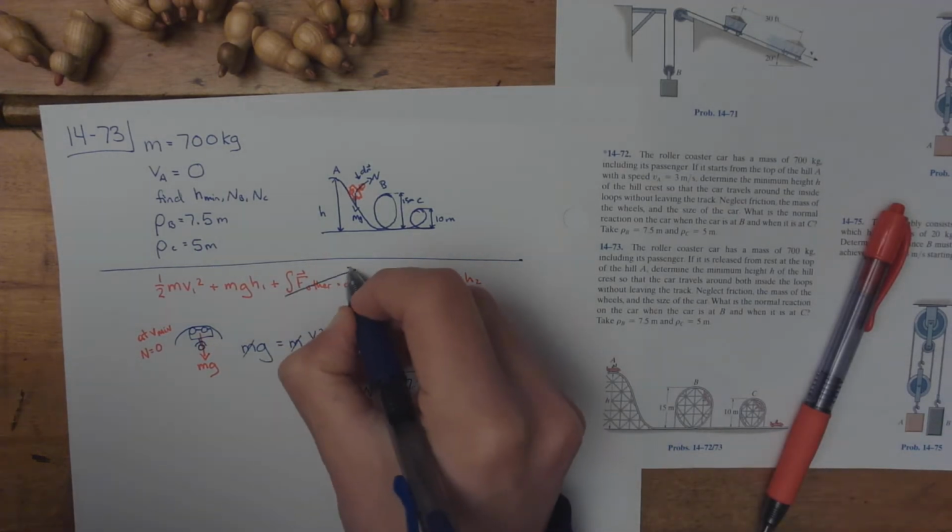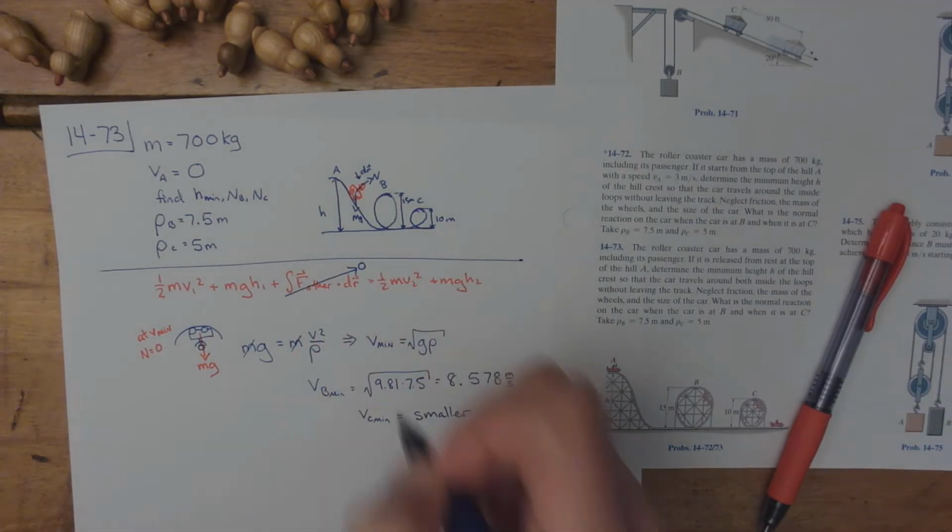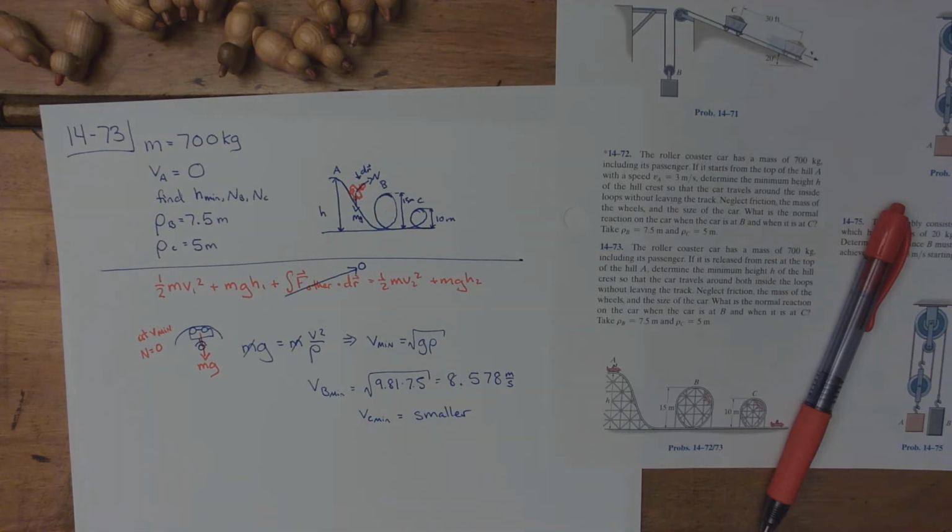Therefore, the normal force does no work. And because we are neglecting friction, that is the only force that we have other than gravity. Therefore, we have no other work done.